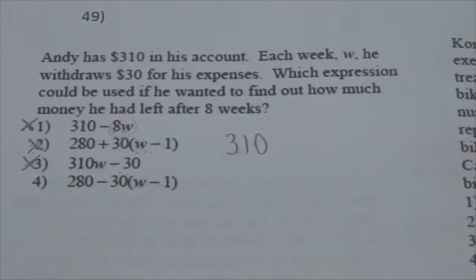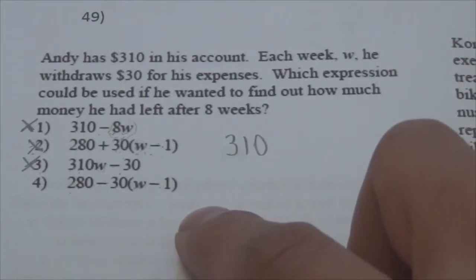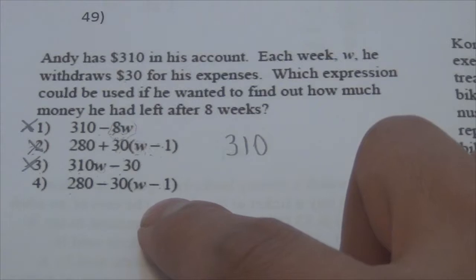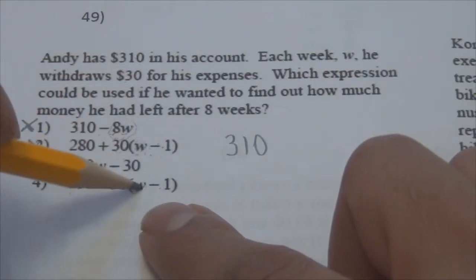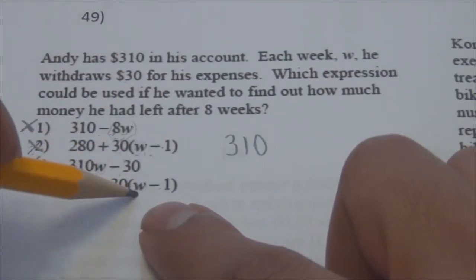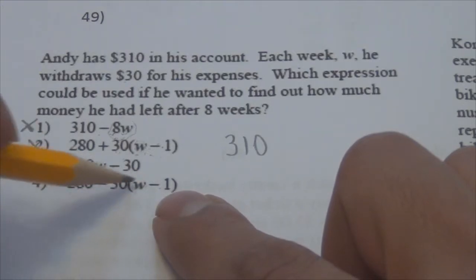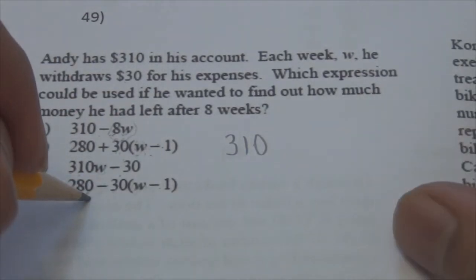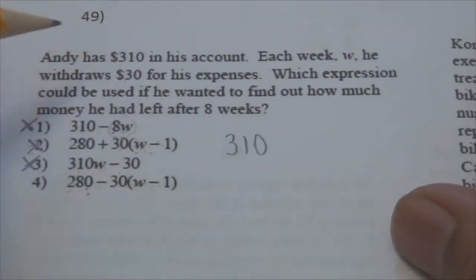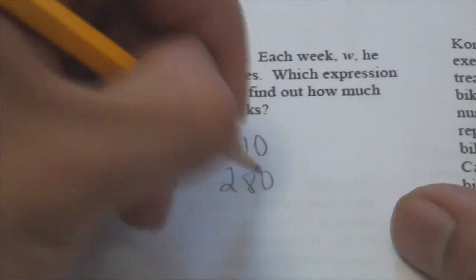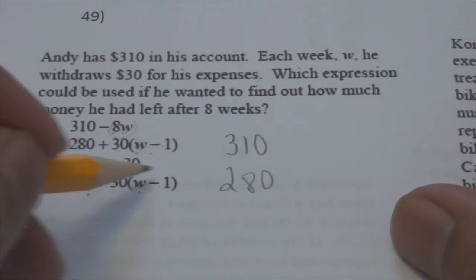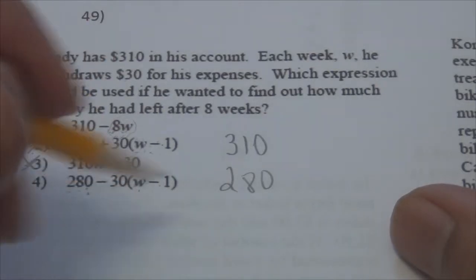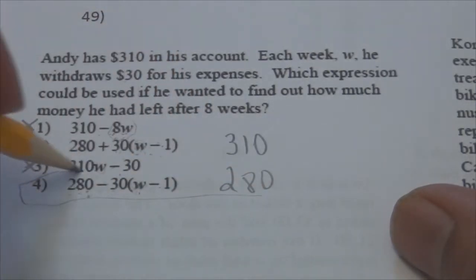Now let's confirm by using how much money he will have after the first week. At the first week, W is 1. So 1 minus 1 is 0. Negative 30 times 0 is 0. 280 minus 0 is 280. And it is true, because after the first week he withdraws $30 and he's going to have $280. At 0 weeks, he will have $310. If we continue, we are going to find out that this is the choice that makes the most sense.